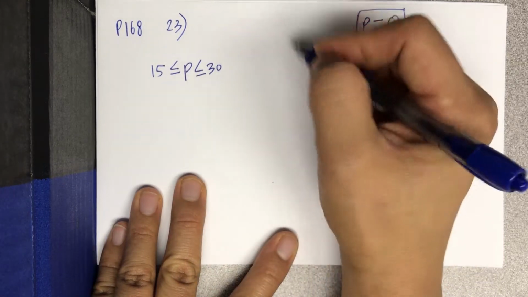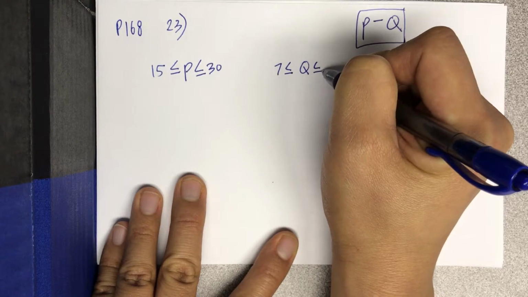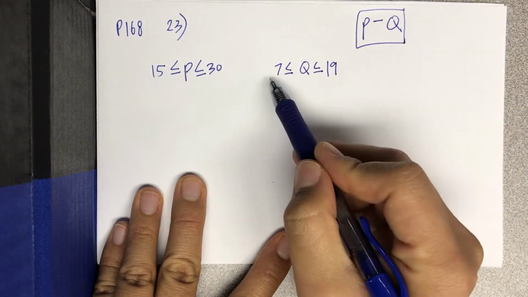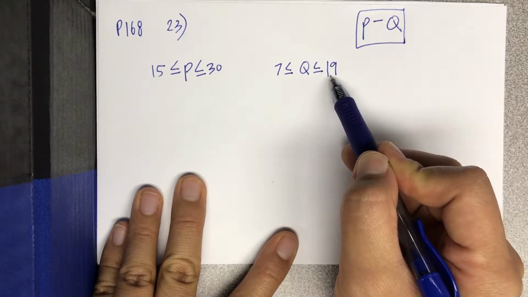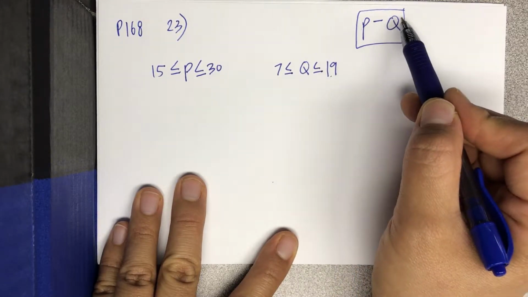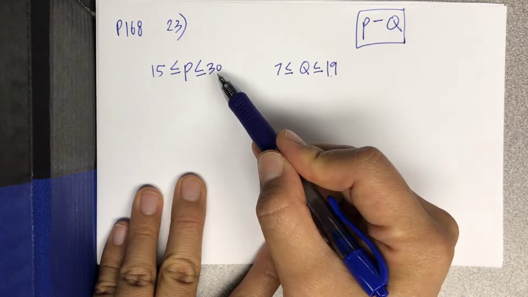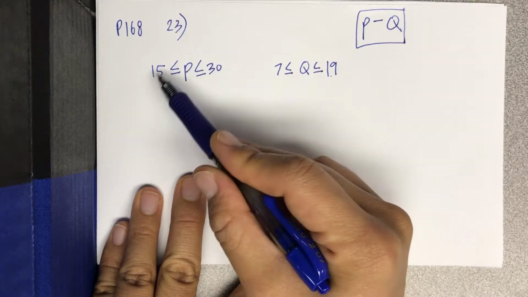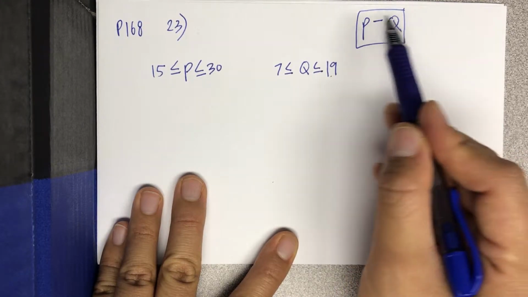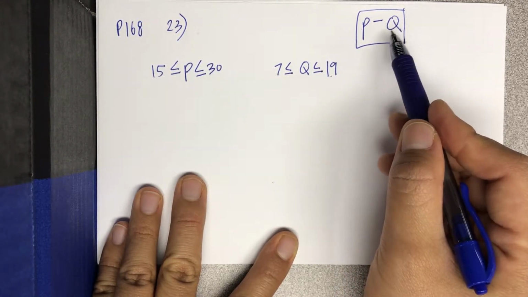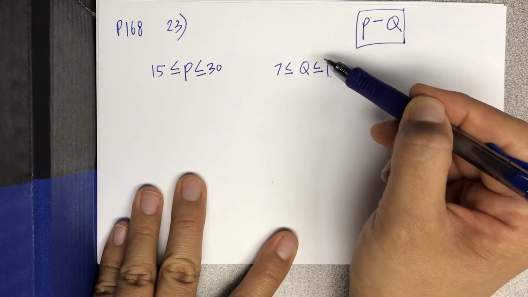And then it gives you another equation. It says 7 is less than or equal to q, which is less than or equal to 19. So q could be as small as 7, but it could be as big as 19. Now they want to know, what is p minus q? Well, p could be as small as 15, but it could be as big as 30. So what they're basically asking you in this question is, what is the range of answers that p minus q could be? And to find the range, you would want to find the highest p and subtract it with the lowest q.